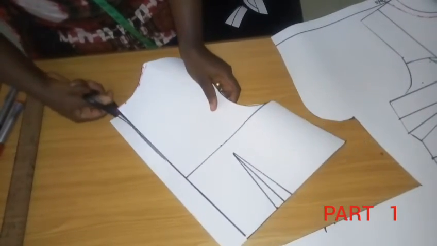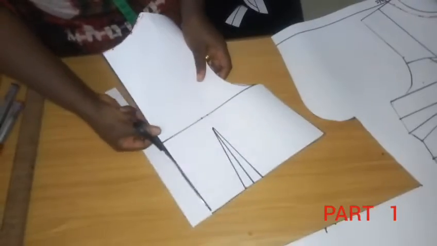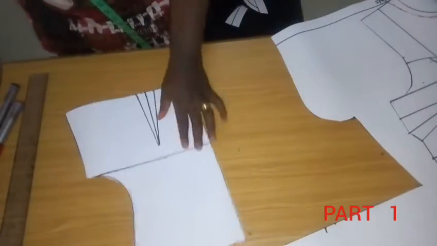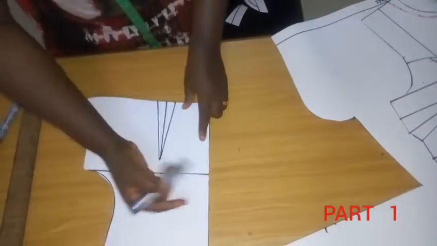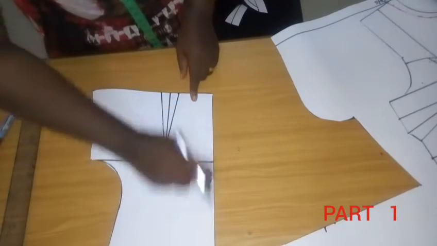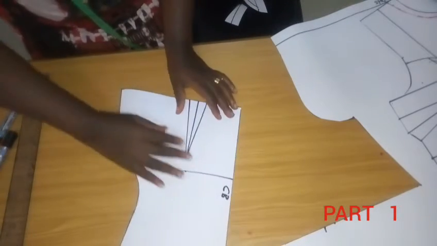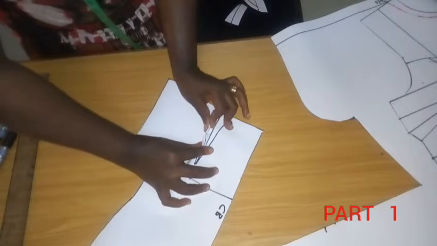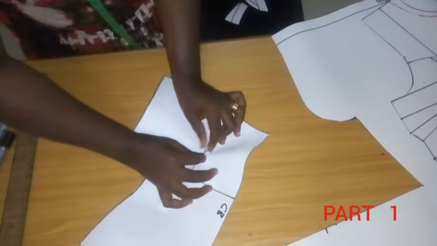So this is where I'll be adding my zipper on the fabric. Okay, so I call this my center back, and that is where my zip is going to be sewn. So I'm going to close this dart. I'm closing this dart right away.